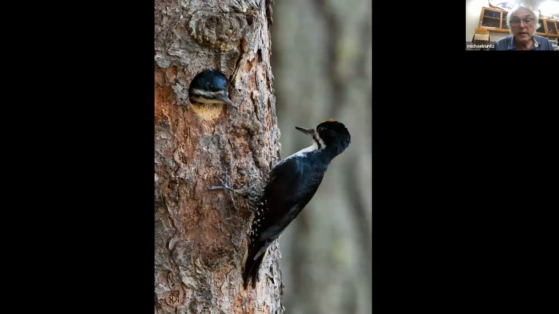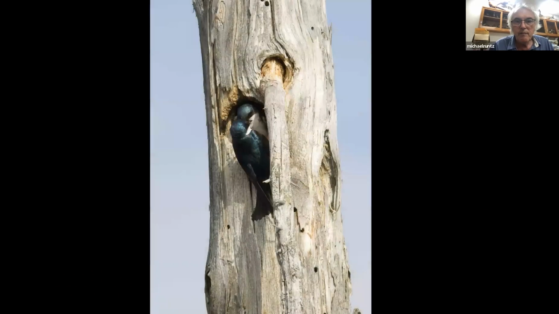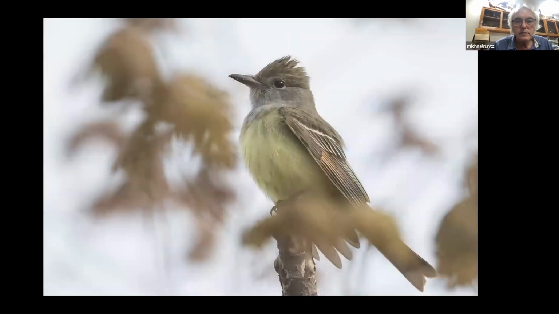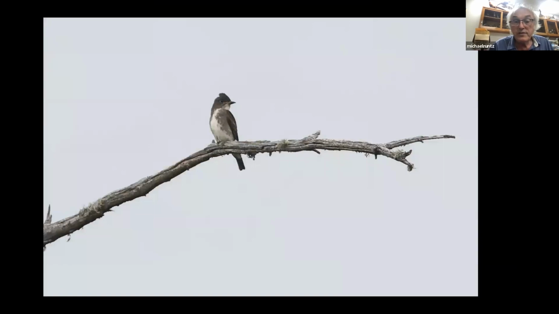beaver ponds and even nest in trees at the edge, as do northern flickers. And once those holes are vacant the following year, these are homes for tree swallows, great crested flycatchers, even northern saw-whet owls. The dead branches are perches for olive-sided flycatchers.